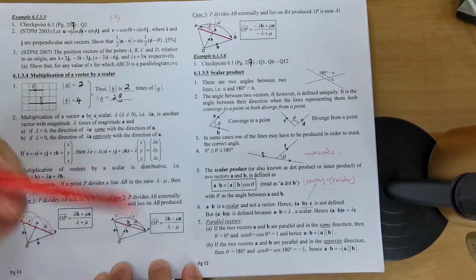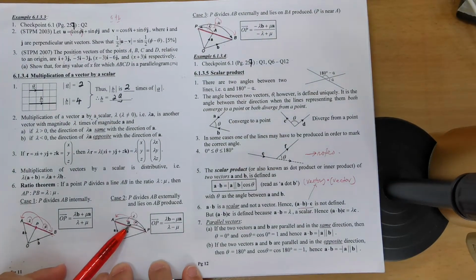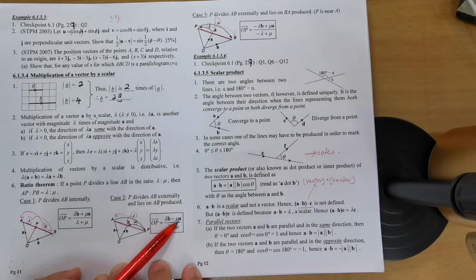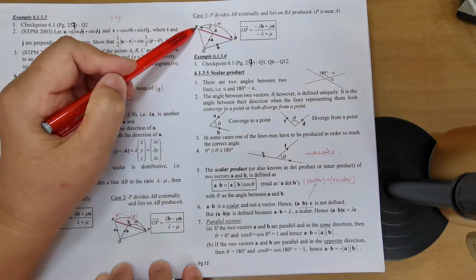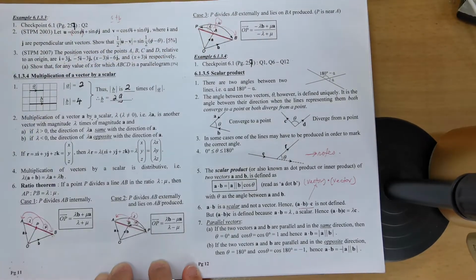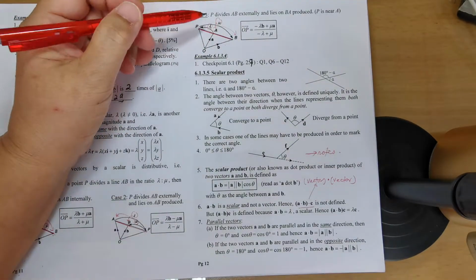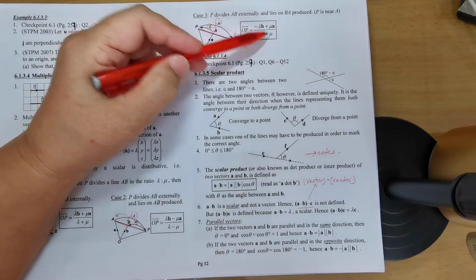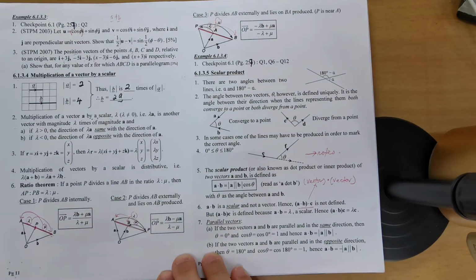But if external, you see where the negative is. The negative is at the B side. If the point P is at the B side, then the vector A will be negative. We memorize it like this: if P is at the A side, then B will be negative. So OP, the position vector of point P, will be negative lambda B plus mu A, over negative lambda plus mu. We just apply the formula. Later you will see this.